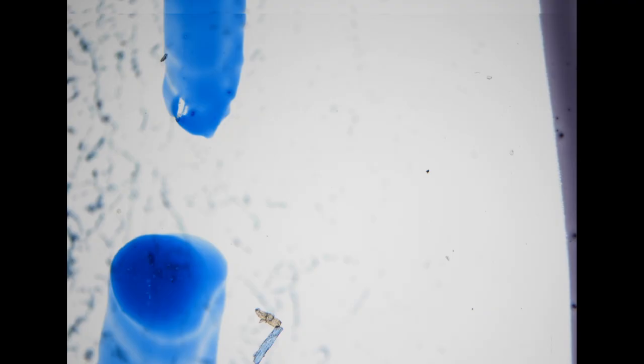So the next specimen is a peritoneal washing cytology obtained during the operation for ovarian cancer. The patient is a 43-year-old female.